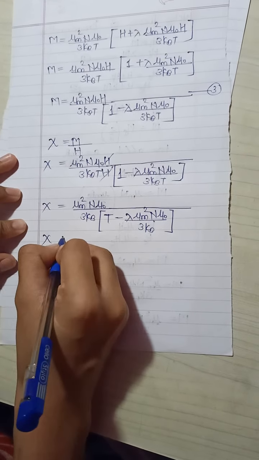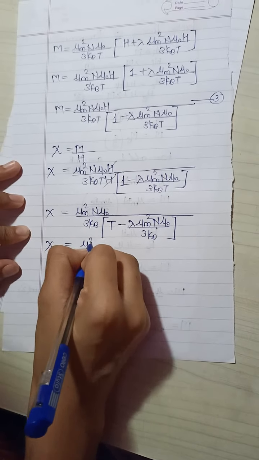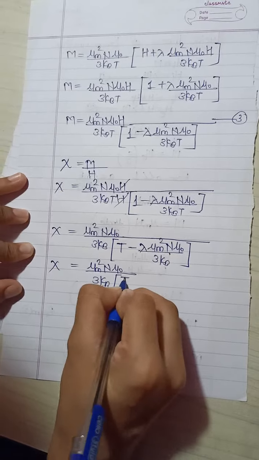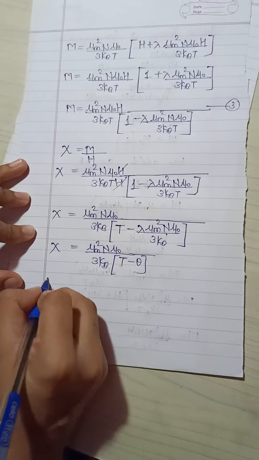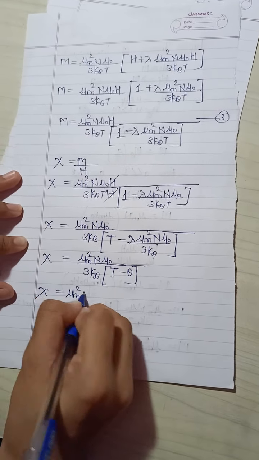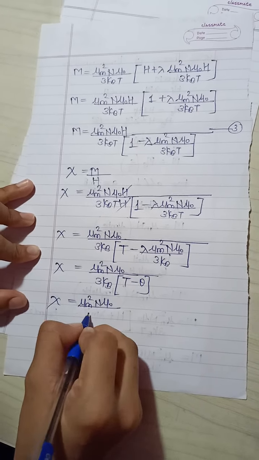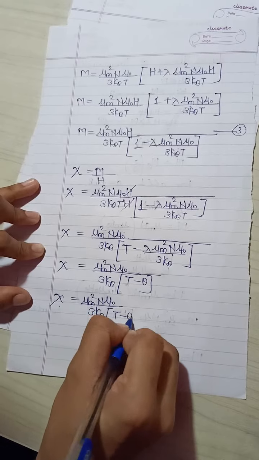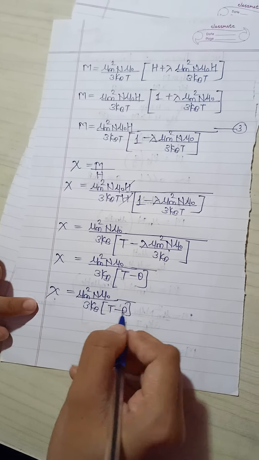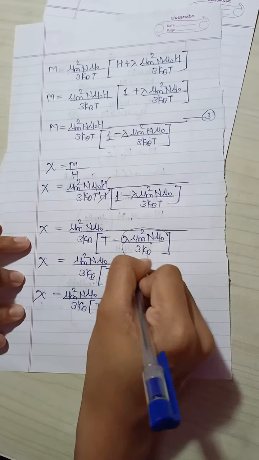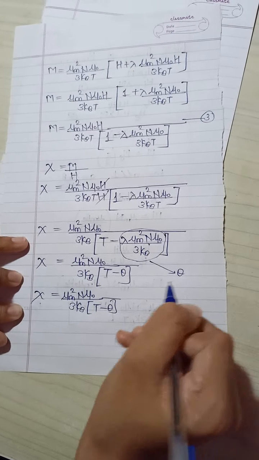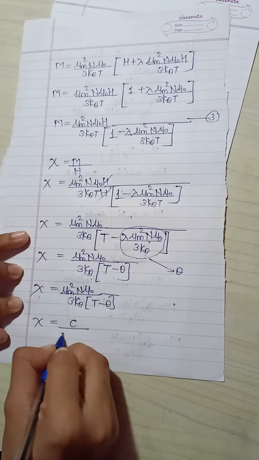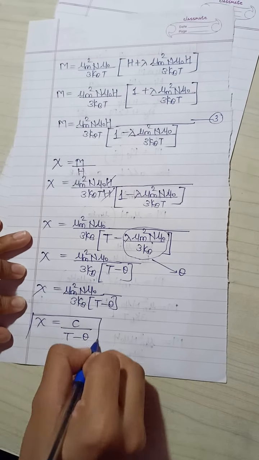And then susceptibility psi is equal to mu_m squared n mu_naught upon 3 k_B times T minus theta, where theta is this whole term, which we consider as the paramagnetic Curie point. Then susceptibility psi is equal to C upon T minus theta.